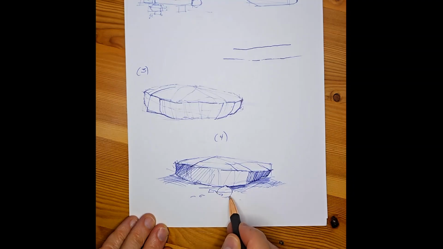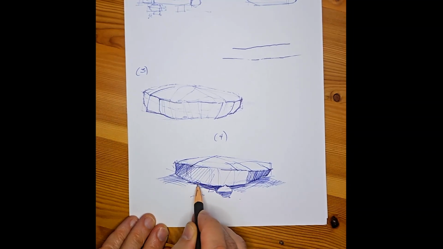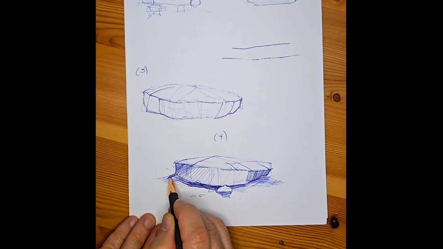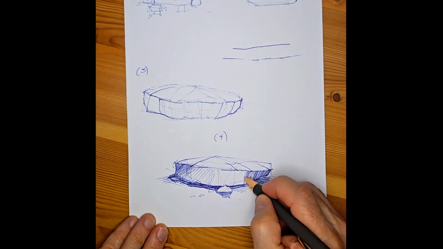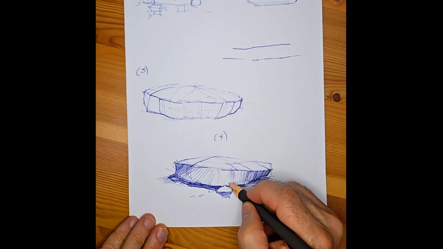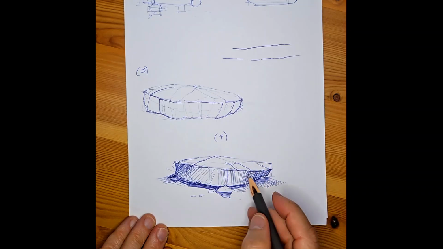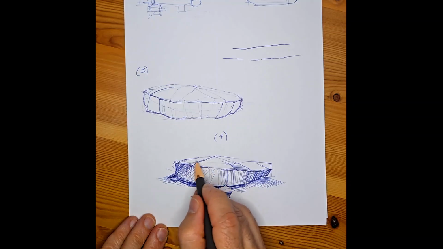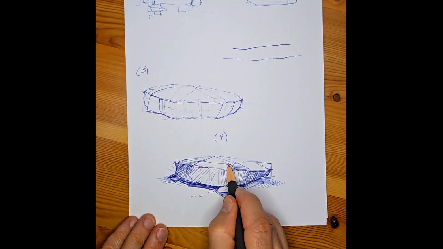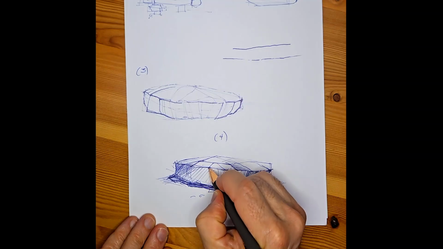Maybe we'll just make a little shadow on that one. And you can put some of this texture up on the top. You can add in these cracks.